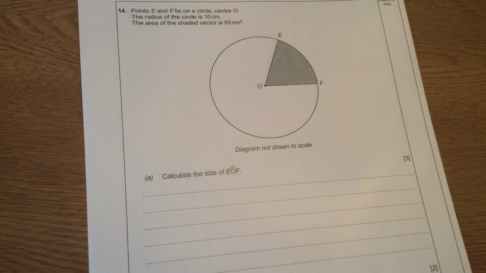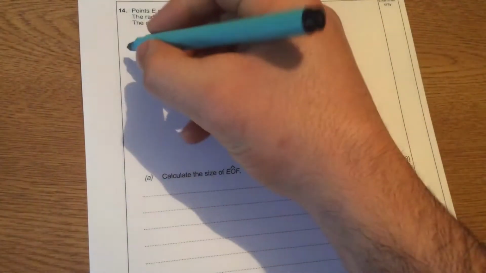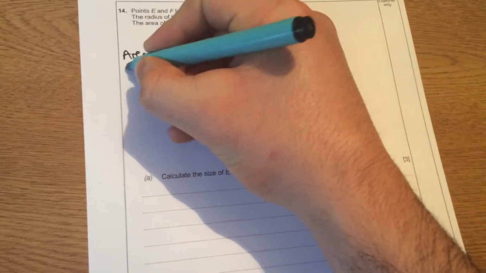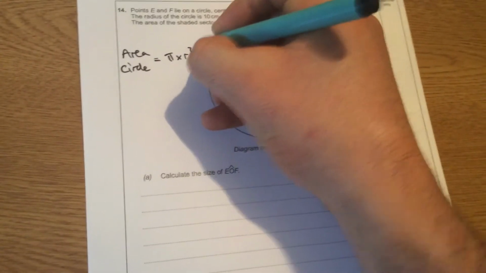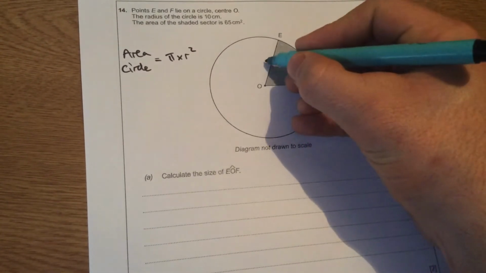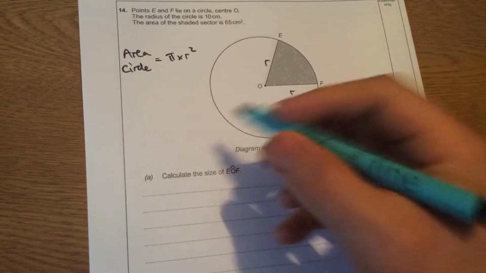Now, the question we've got today, it's a 5-star question, however, it's not that difficult. It's to do with arcs and sectors. So when I've got a circle, it's talking about areas and all that stuff. I just write down what I know. I know the area of a circle is pi r squared, with r being the radius, so that's r, that's r.